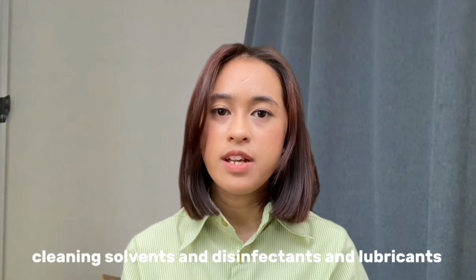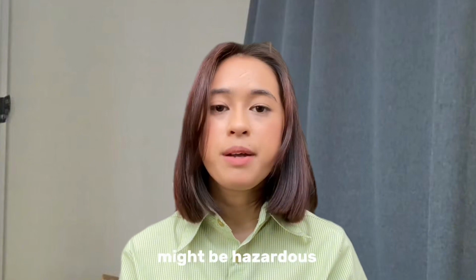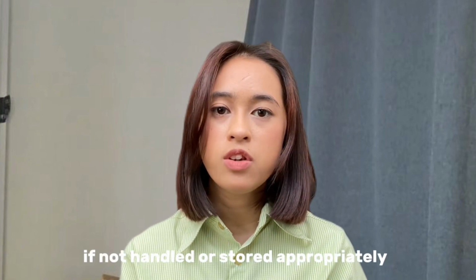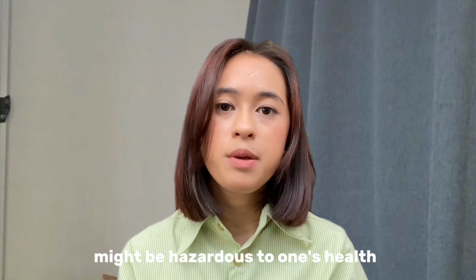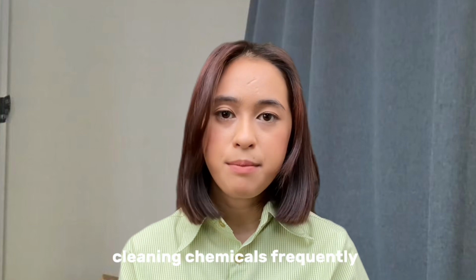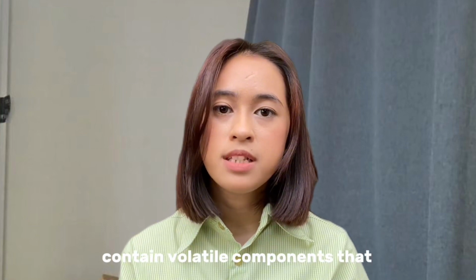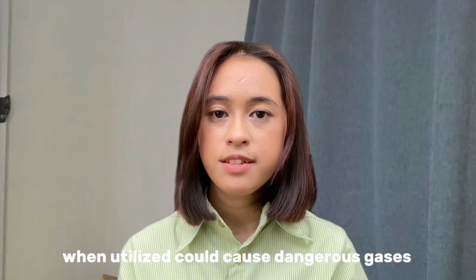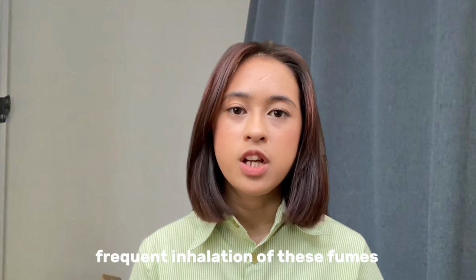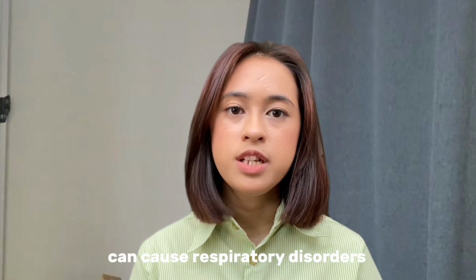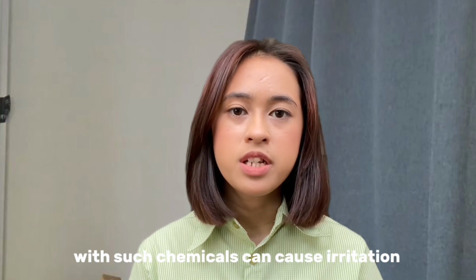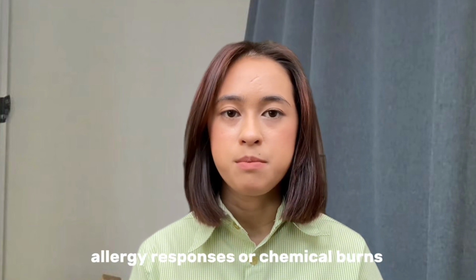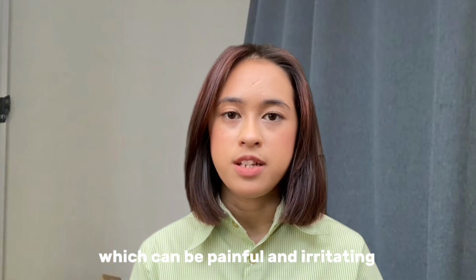Cleaning solvents, disinfectants, and lubricants, for example, might be hazardous if not handled or stored appropriately. Inhalation of fumes or skin contact with these compounds might be hazardous to one's health. Cleaning chemicals frequently contain volatile components that, when utilized, could cause dangerous gases. Frequent inhalation of these fumes can cause respiratory disorders like coughing and wheezing and long-term health problems. Furthermore, skin contact with such chemicals can cause irritation, allergy responses, or chemical burns, which can be painful and irritating.